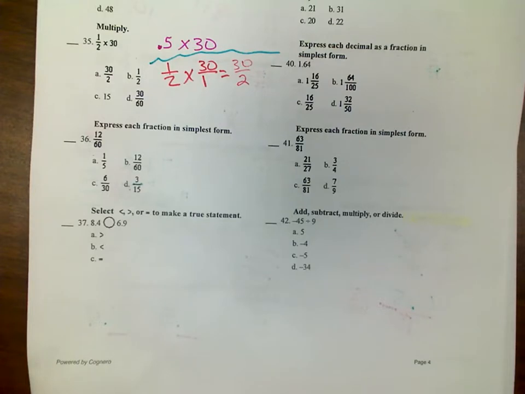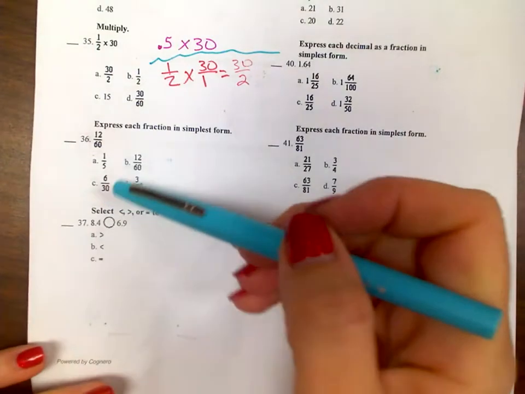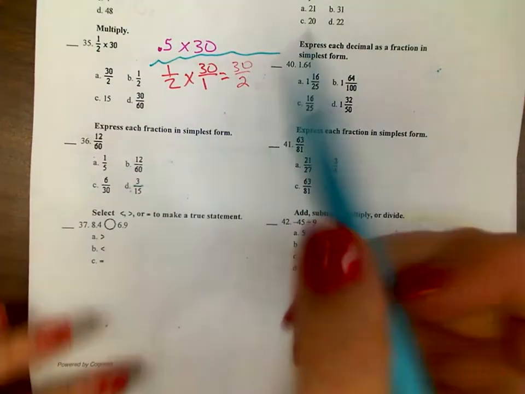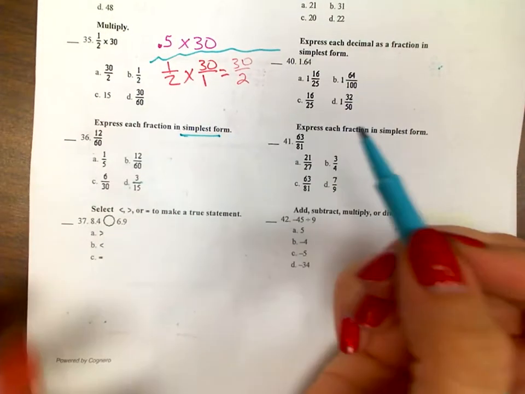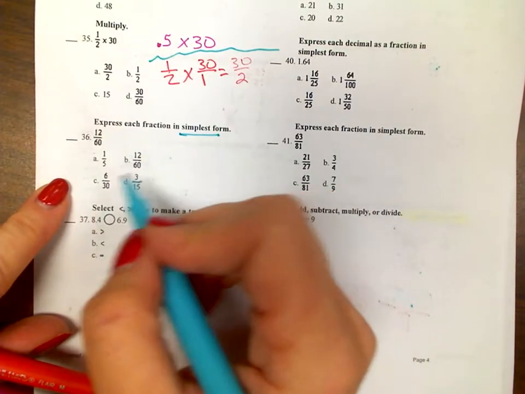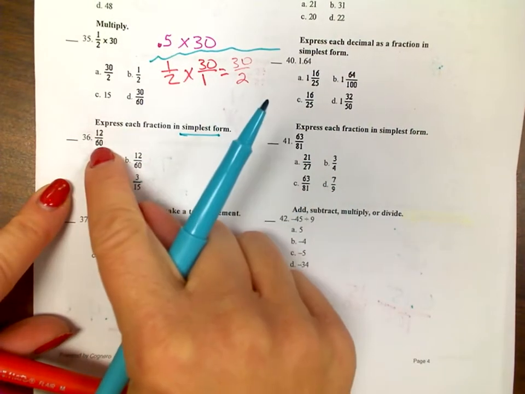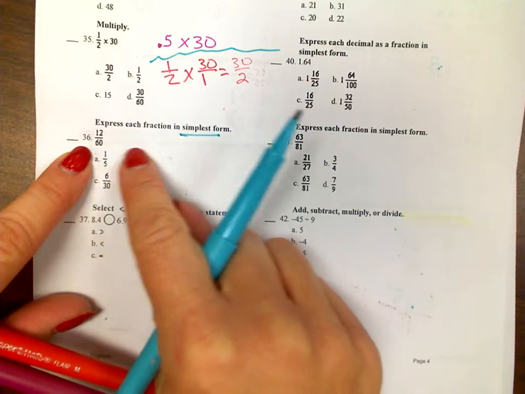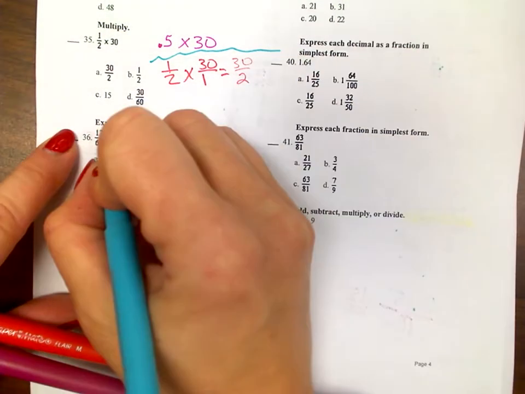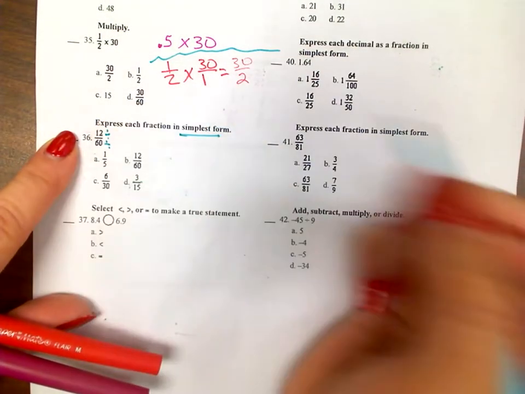12/60. Keep in mind that a fraction is only a division problem. So all we have to do is simplify it to simplest form. We don't have to do anything but make it smaller. If I'm going from this one to a smaller fraction, remember division always makes things go smaller.